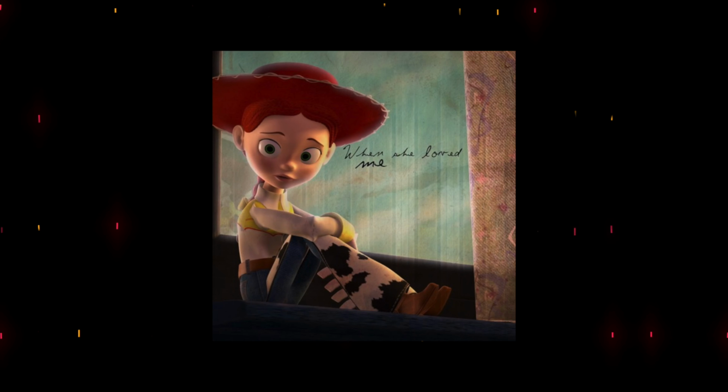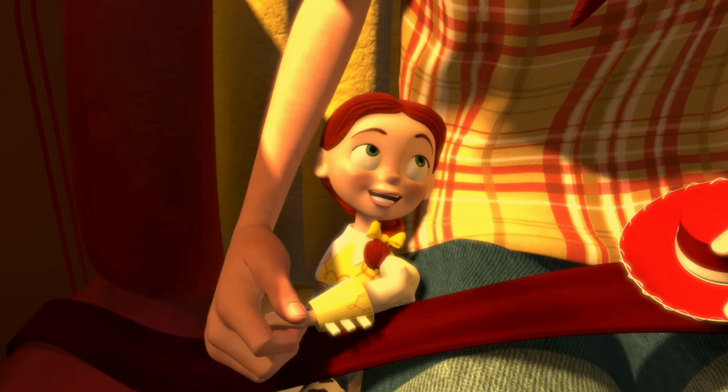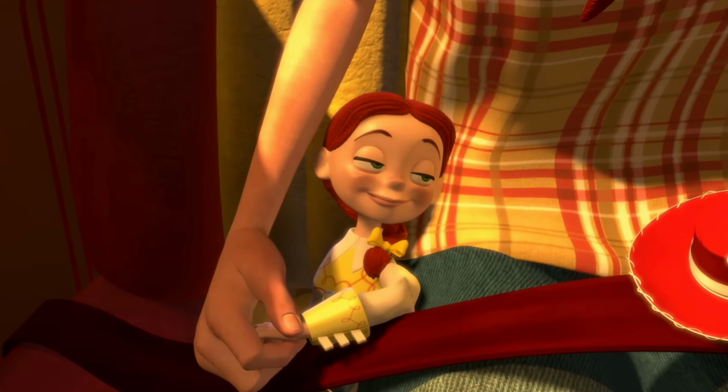Today we're going to be looking at what I think is one of the most emotional songs of all time. We're going to be breaking down a little cadence that Randy Newman uses in the song When She Loved Me from Toy Story 2. Toy Story 2 is such a nostalgic film for me. I watched this film growing up and this song has so much depth. It's kind of haunting, but so beautiful at the same time. It's honestly one of my favourite songs.